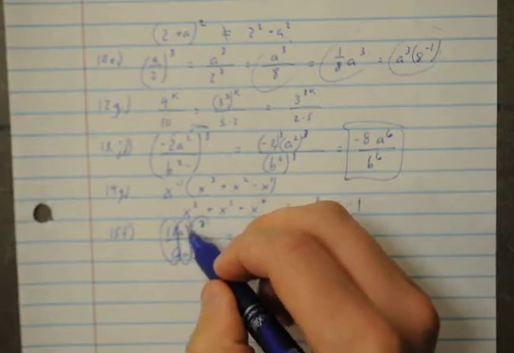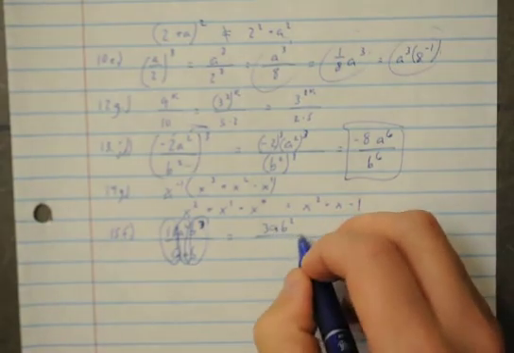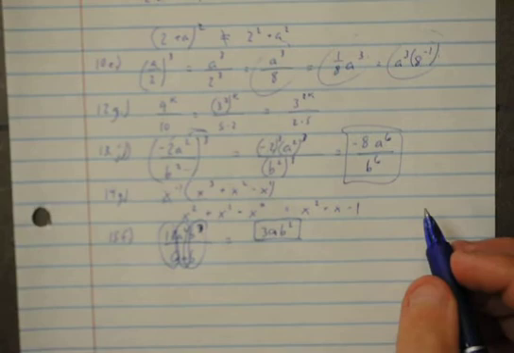And we can simplify this. That says that's a 3. There's 3 b's on top, 1 on the bottom. That leaves 2 b's on top. So there it is. I guess that's it. 3ab squared.